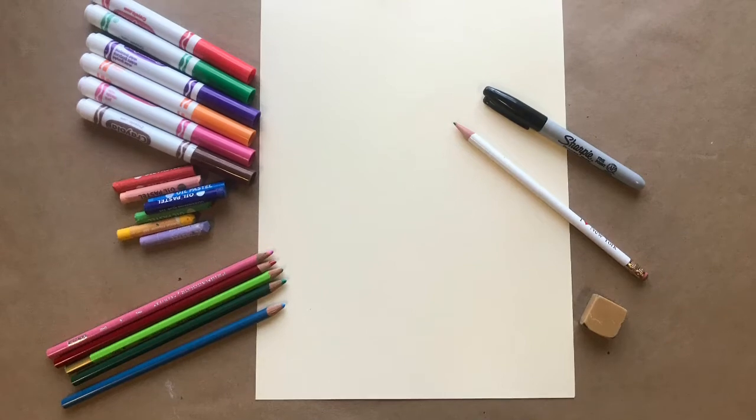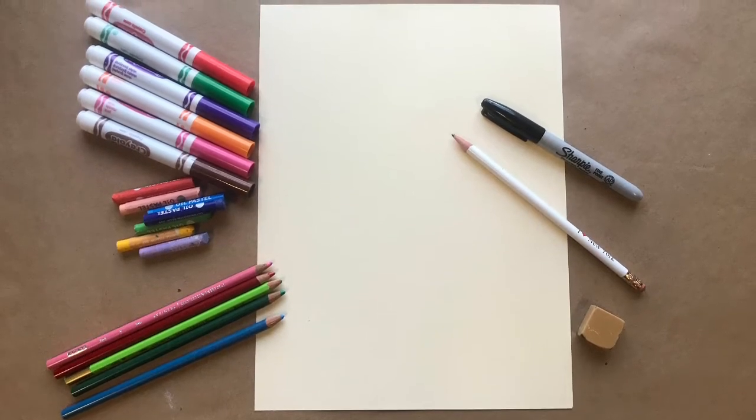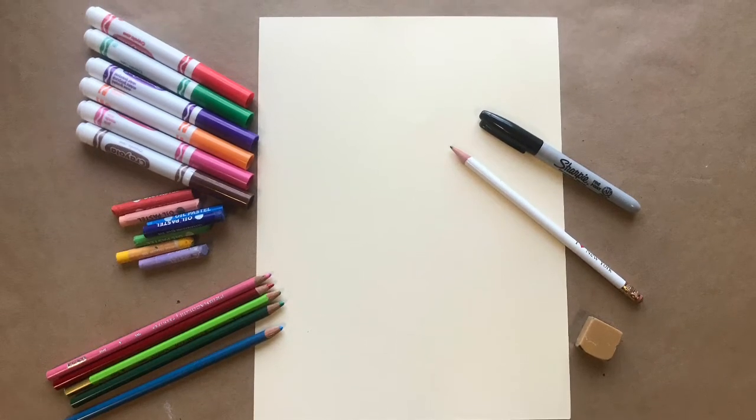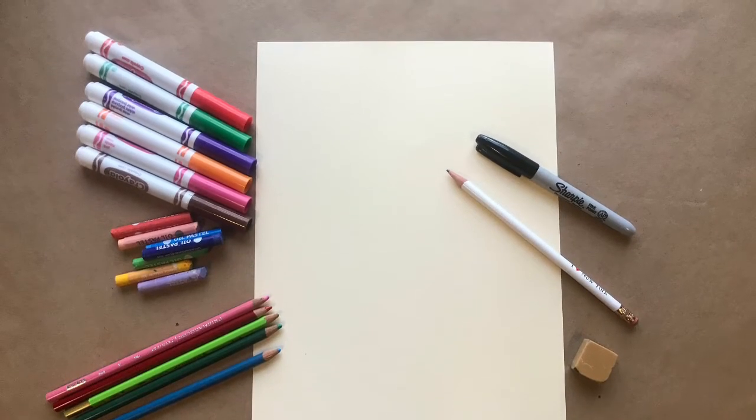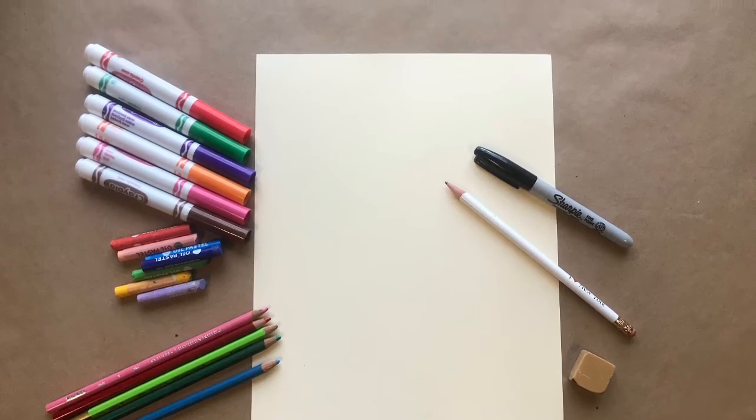We will use the following materials to create a Picasso portrait. 9 by 12 manila paper, a pencil, an eraser, a Sharpie marker, and whatever colors you have on hand, markers, colored pencils, or pastels.